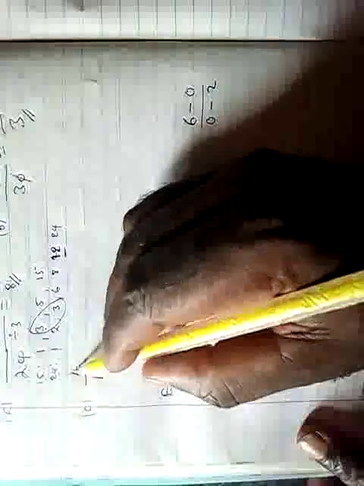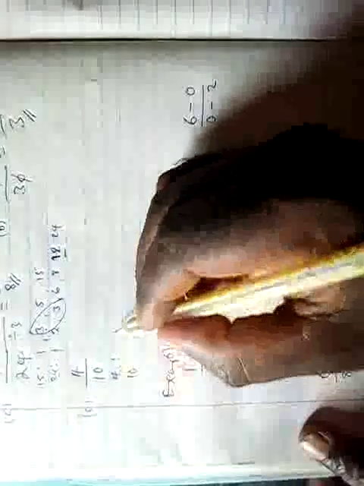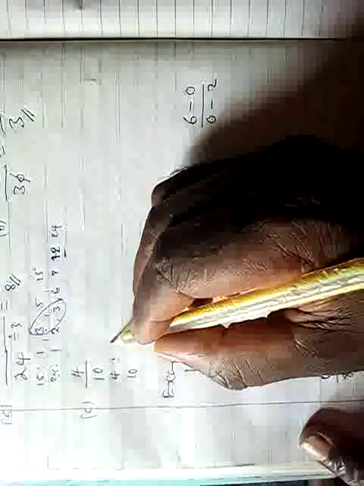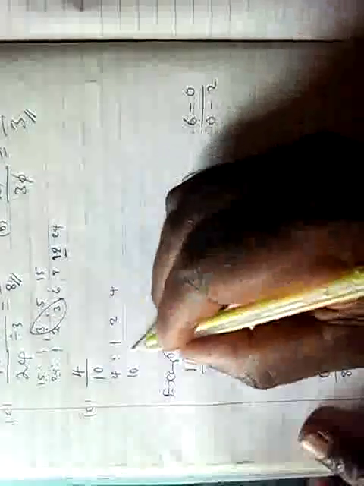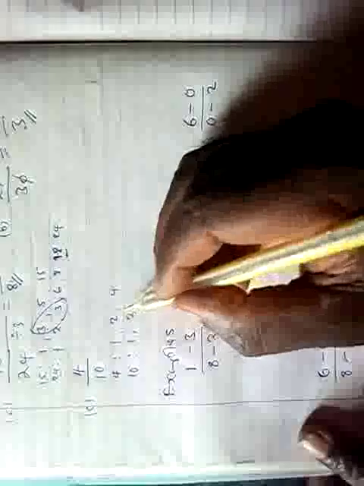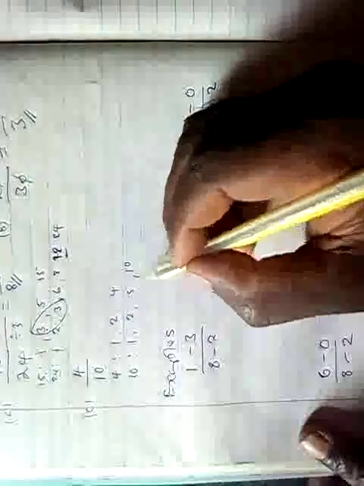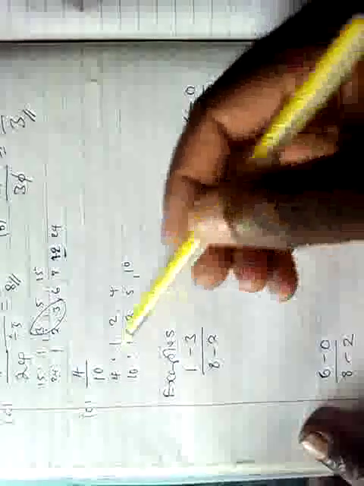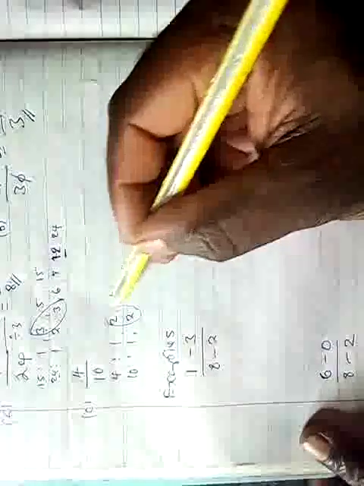We go to the next one. We have 4 and 10. So the common is 1. 2 can go into 4 and 4 itself. We have 1. 2 can go into 10. Then 5 can go into 10 and 10 itself. So what is the highest common factor? This is the lowest common factor. The highest common factor is 2.